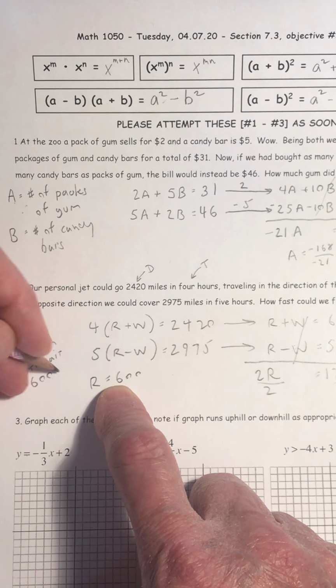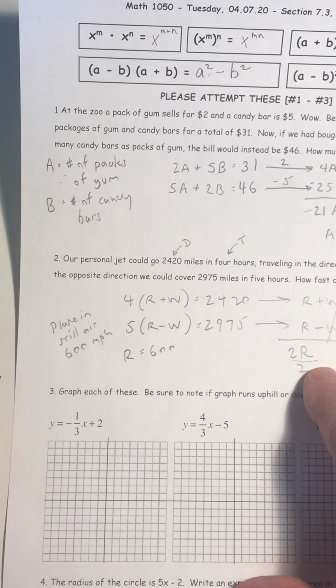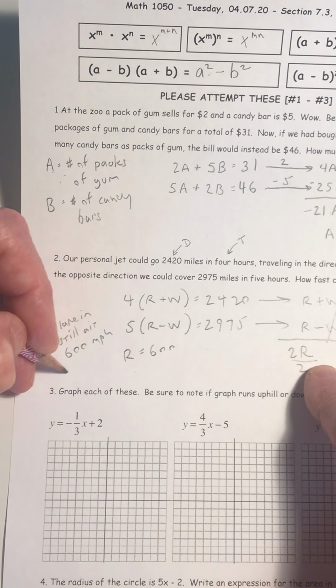And if we were asked the speed of the wind, look, if 600 plus W is 605, the wind was 5 miles per hour. Just if you're curious, wind 5 miles per hour. Just as a little by the way.